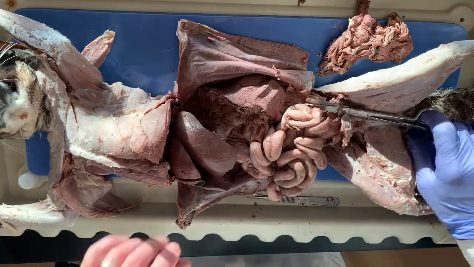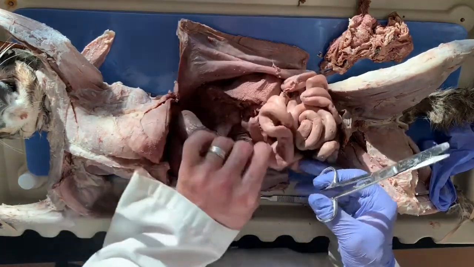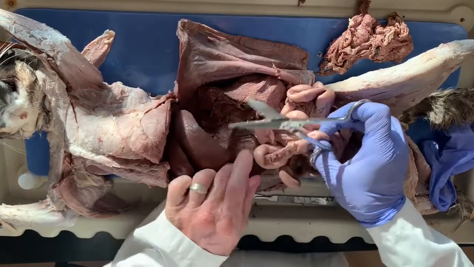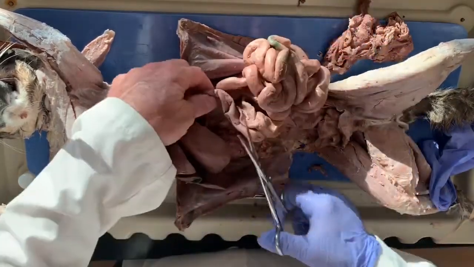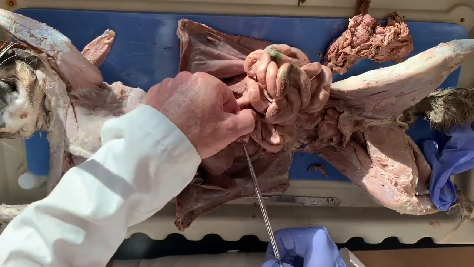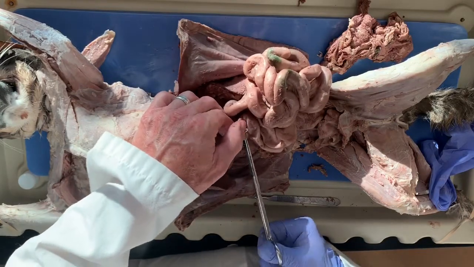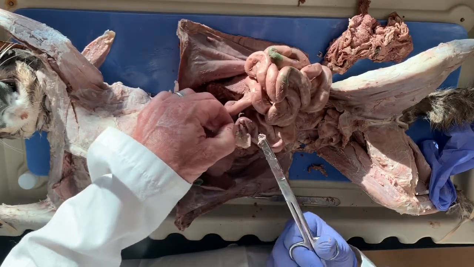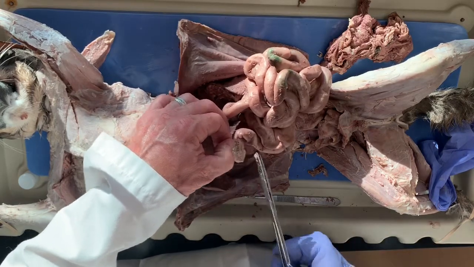So the next thing we're going to do is separate the small intestines. We already have our first cut where we separate the stomach, and that is right here. And I'm just going to put a lateral cut. Ooh, I saw some roundworms right there. You guys see that right there? So the cat had a little bit of intestinal parasites.